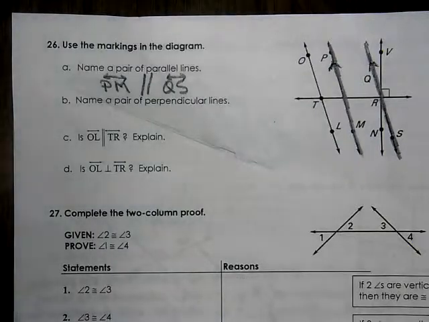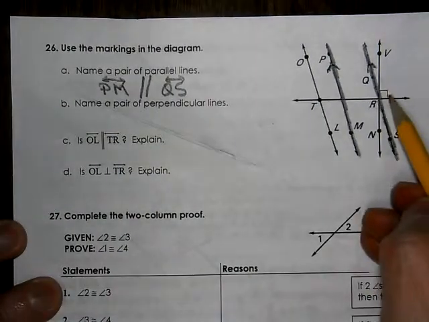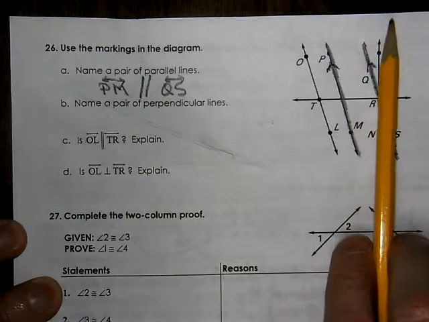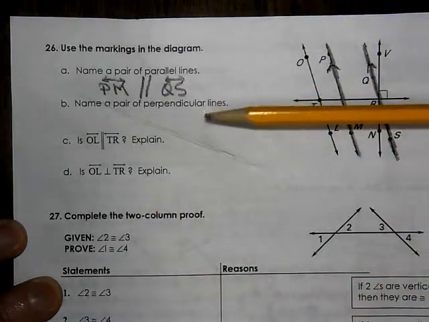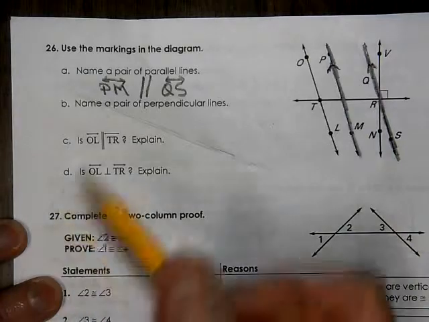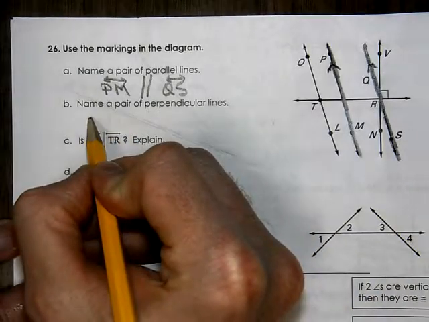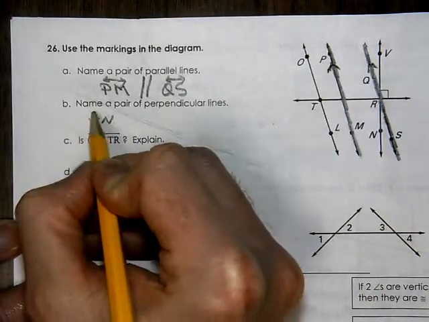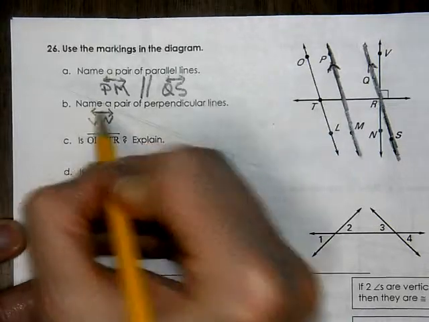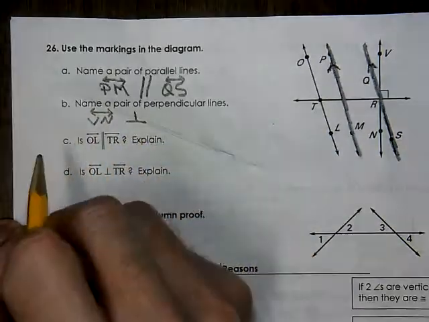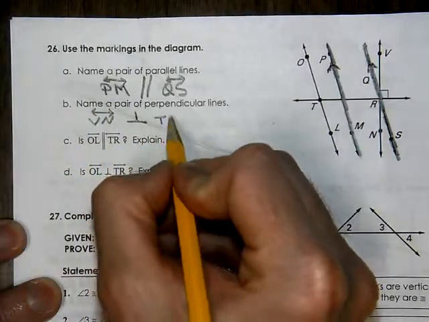Name a pair of perpendicular lines. Well, we can recognize perpendicular by the square. So we have this way and that way that are forming off this square. So we have VN is perpendicular to TR.